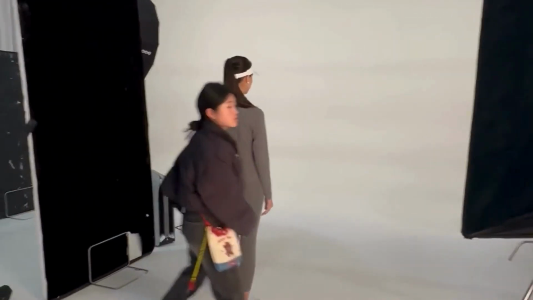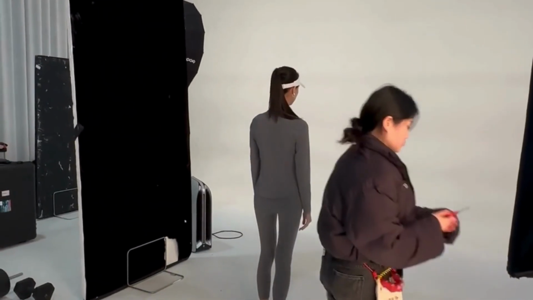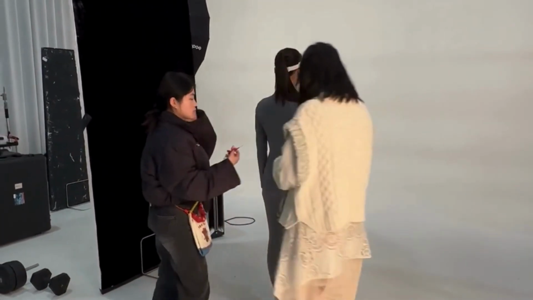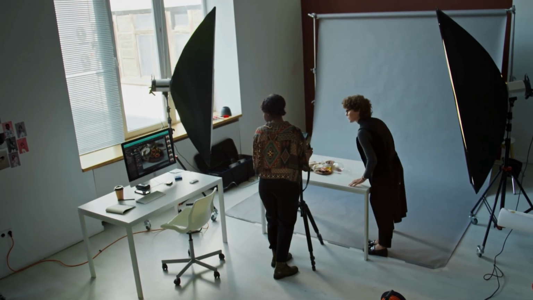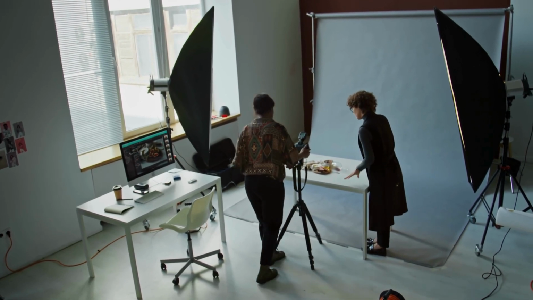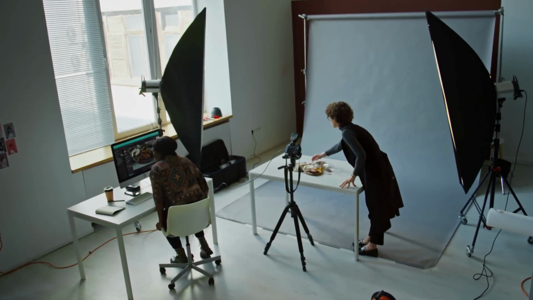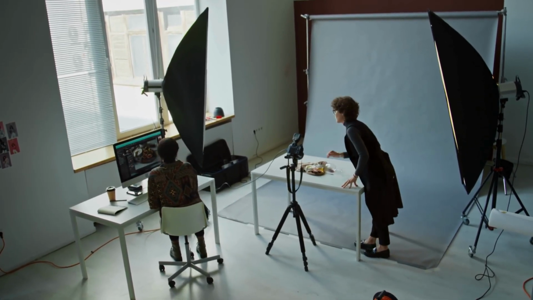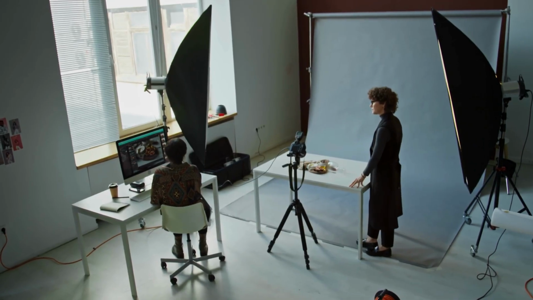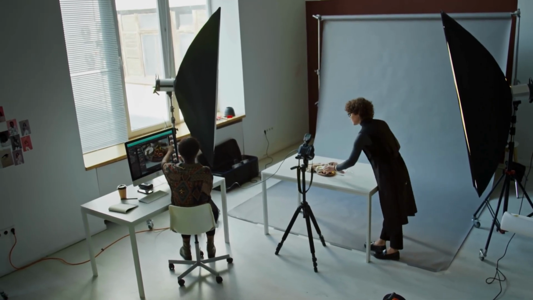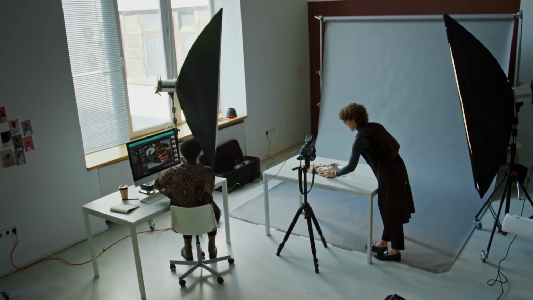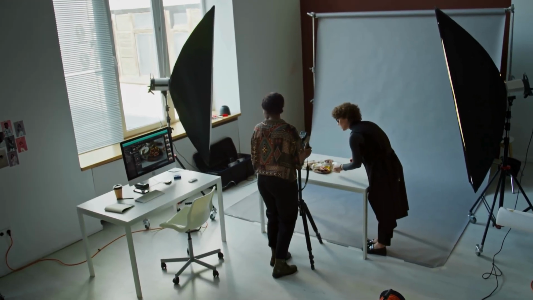Another important feature is motivated lighting. In cinematic photography, light often appears to come from a believable source within the scene, such as a window, streetlight, lamp, or distant glow. Even in a studio environment, photographers simulate these natural sources to make the image feel more realistic and immersive.